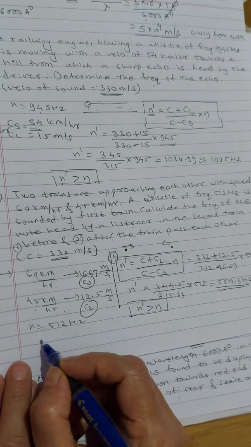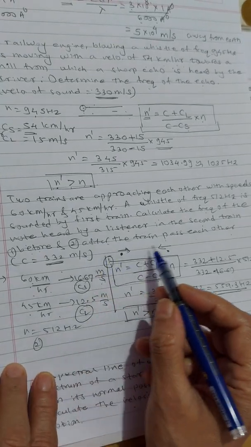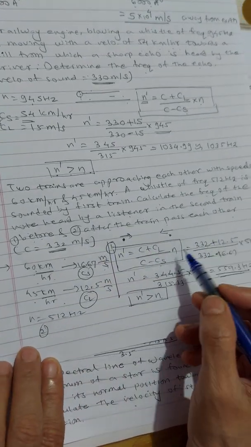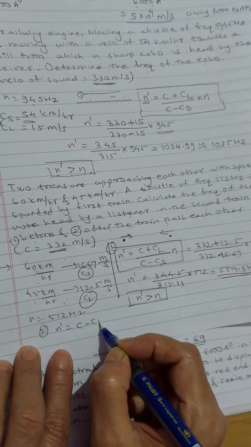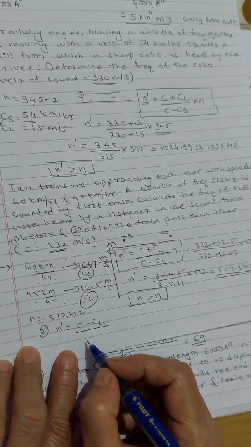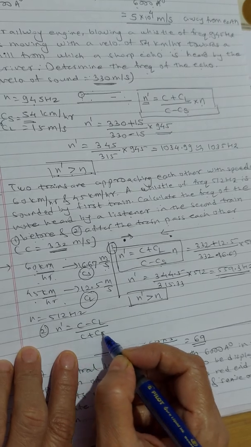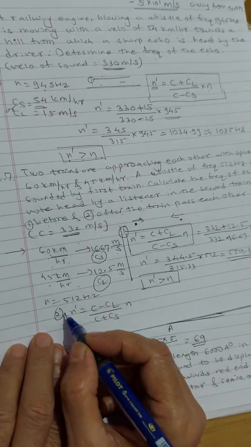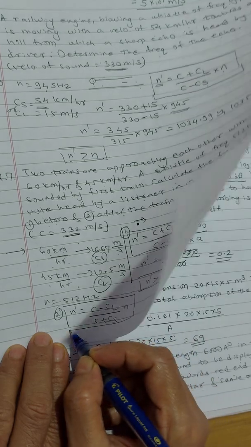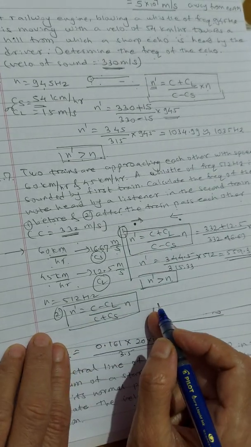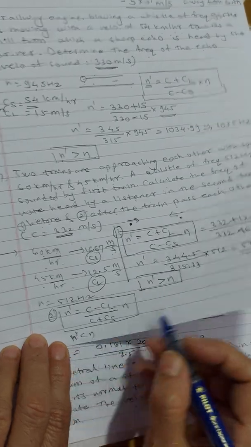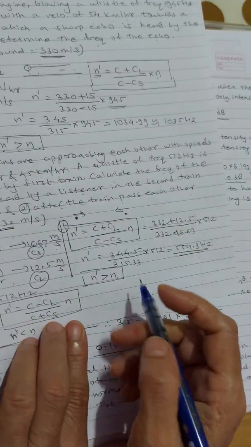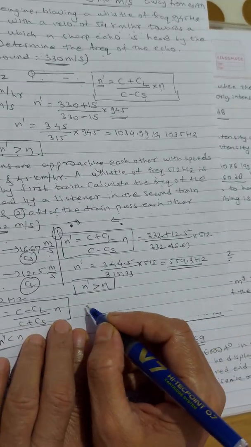Now what does part B say? They say after the trains pass each other. So after the trains pass each other, the formula will become C minus CL, the sign will change, divided by C plus CS into N. So in this case, what should happen? Basically, the value of n dash should be less than n. That's the first thing that should happen. We have done this in theory also.